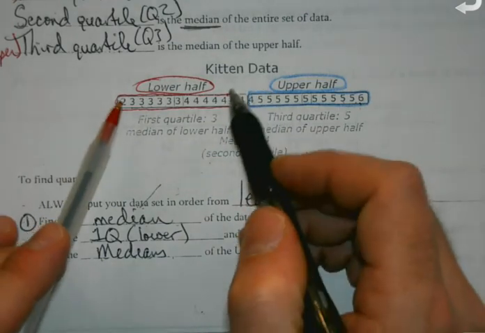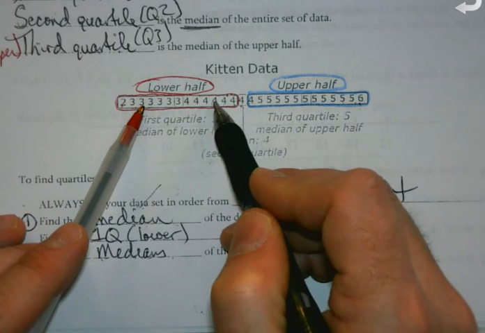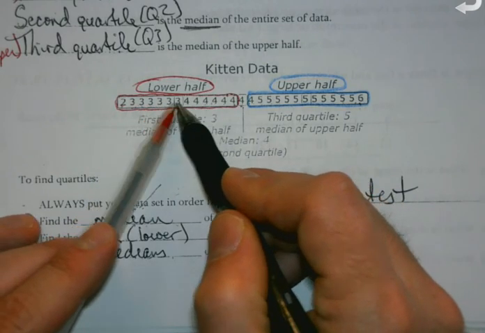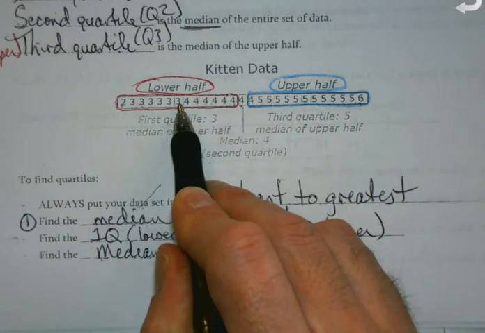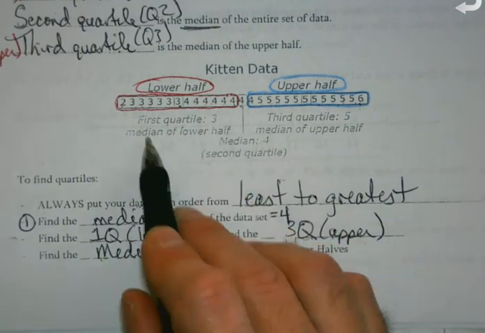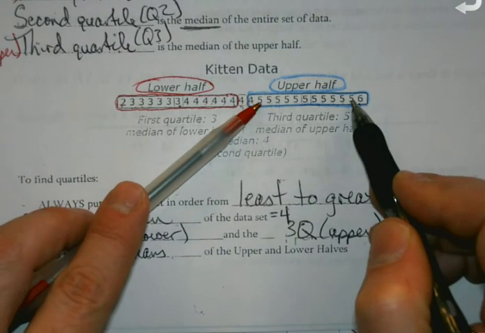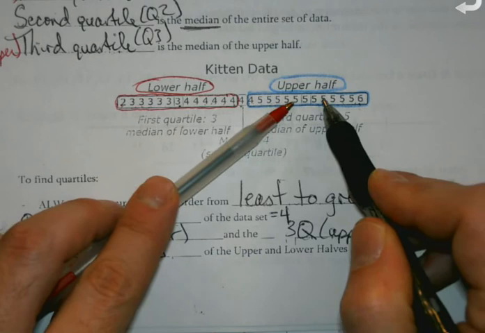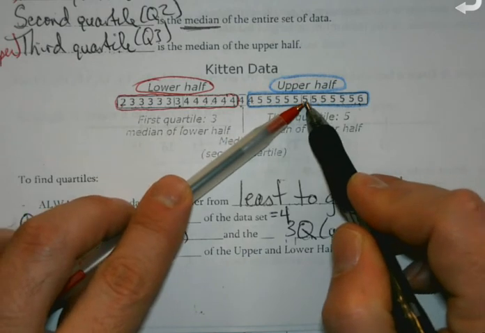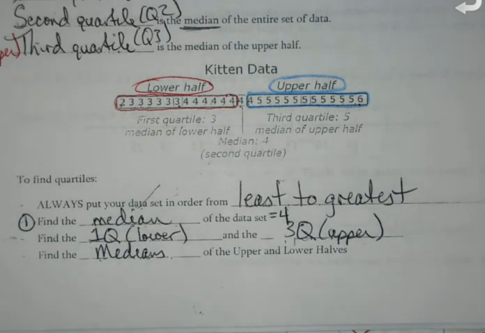So we do that just like we find a median for anything else. I take my lower half, and I start at the edges, and I start counting in towards the middle. And I don't skip some. When I get to the middle, whatever that number is in the middle is my first quartile. Okay? So it's just the median of the lower half. It's 3. I do the same thing for my upper half, and I find out in the upper half it's 5. Okay? And if there's 2 numbers in the middle, you just add them up and divide by 2. So it's actually just like finding 3 medians in the problem instead of just finding 1.